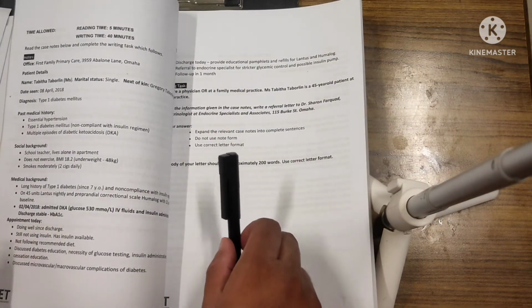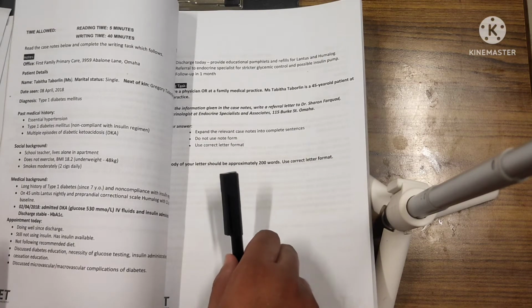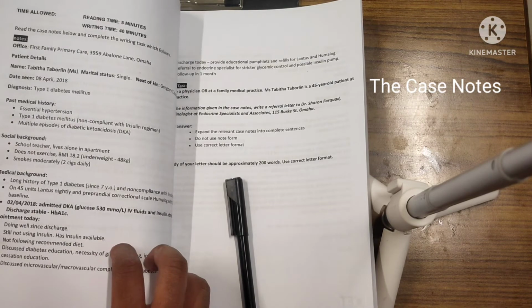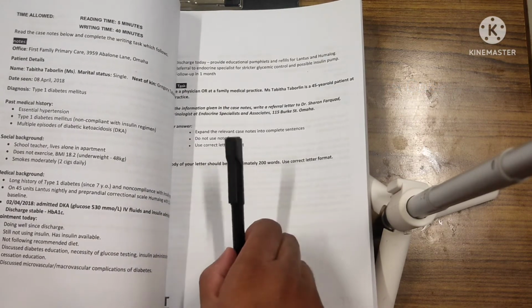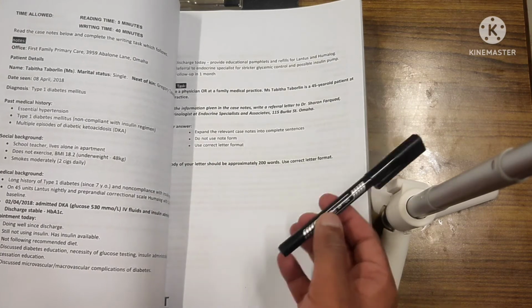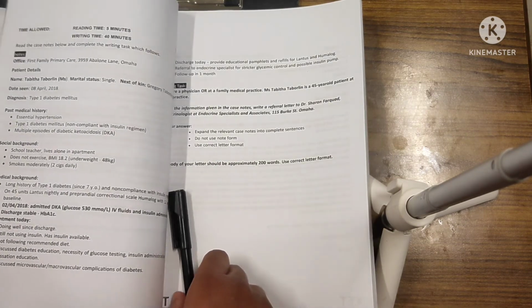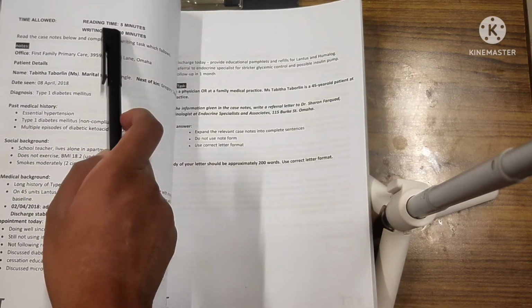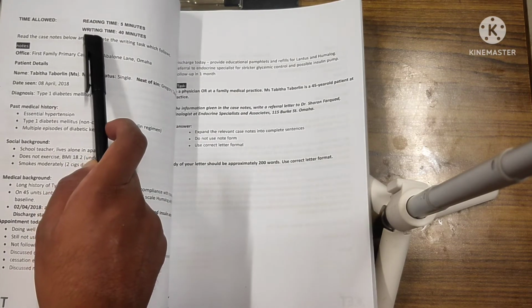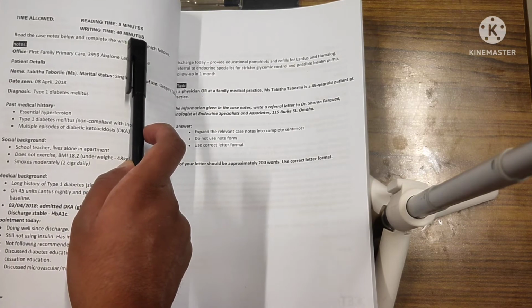Right after that you will be given the question paper with the case notes, after receiving your worksheet. Keep in mind that you won't be allowed to open the question book until the invigilator asks you to do so. The information on your answer sheet will now need to be filled. As you can see here, we have the same information of reading time of 5 minutes and writing time of 40 minutes.